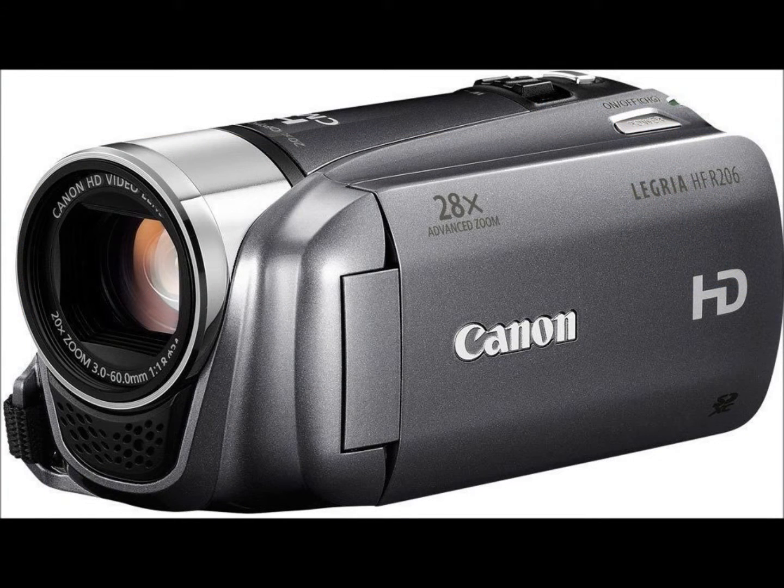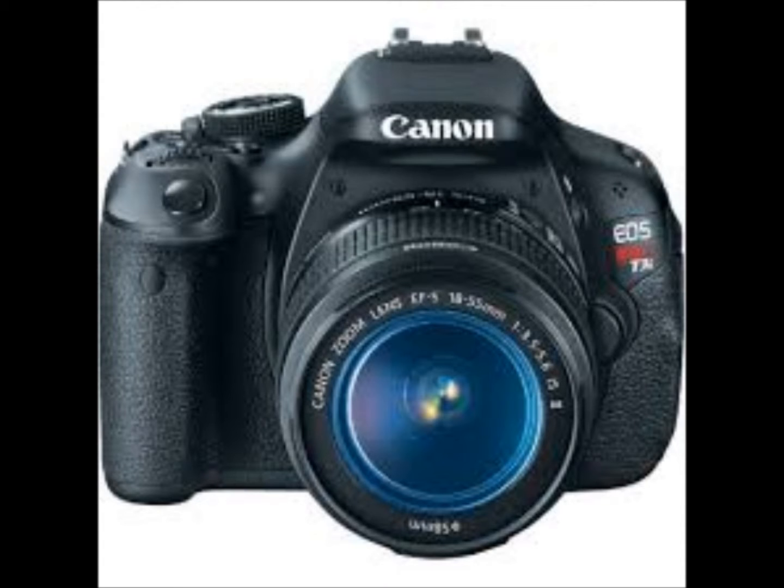As for equipment, we used Canon Legrias to film around Sheffield and at gigs for our video. We used 3 of these so that each person in our group could get a different angle or shot of the band. We also used Canon DSLRs when taking pictures around Sheffield for our digipack.